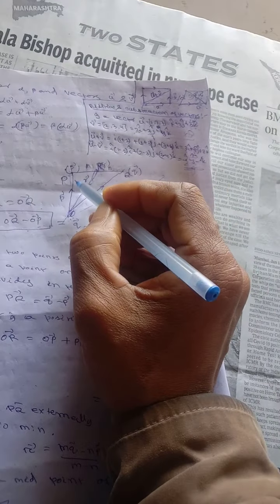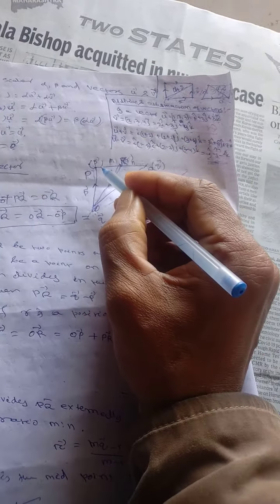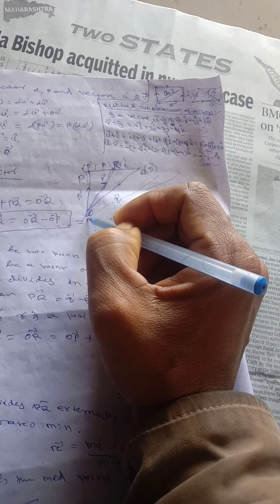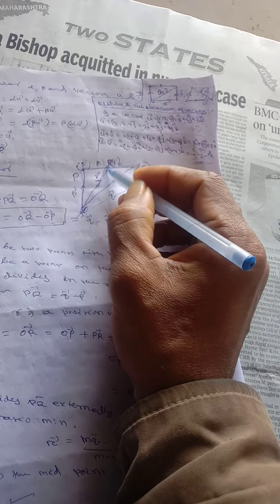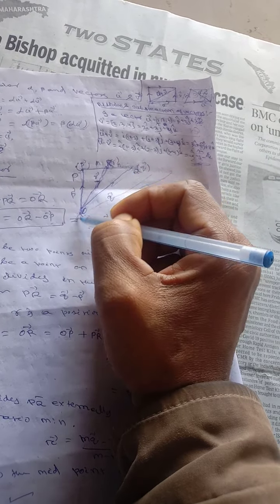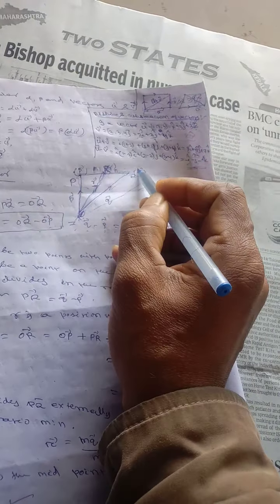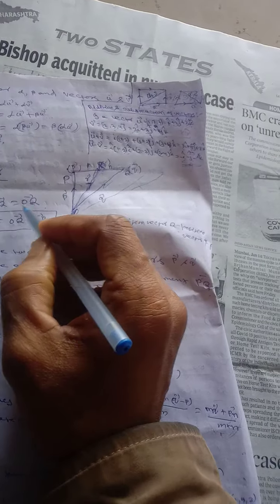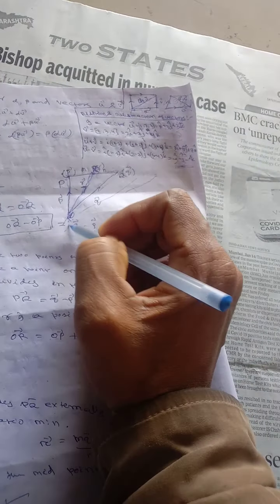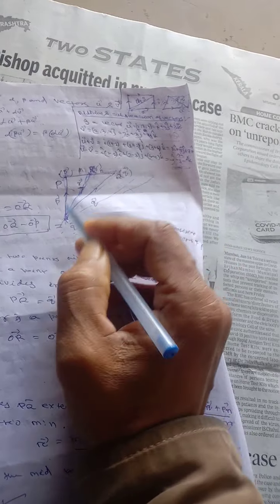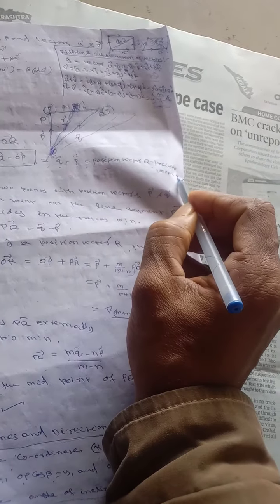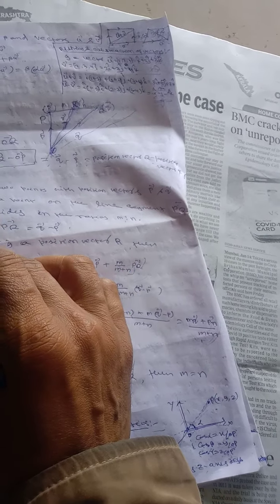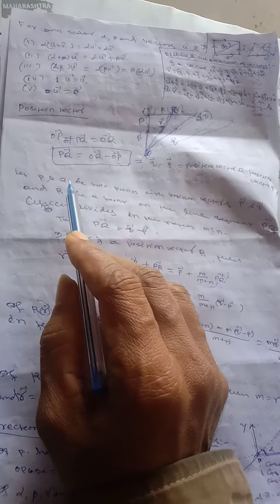Now these are position vectors. Position vectors with respect to origin are OP, another is PQ, and the resultant is OQ. Suppose this is the midpoint, not midpoint, the internal division point. OP plus PQ is equal to OQ. So PQ is equal to OQ minus OP. That is the position vector of Q minus the position vector of P.